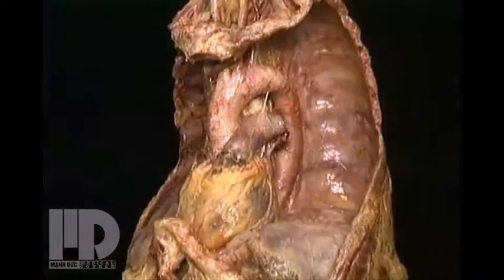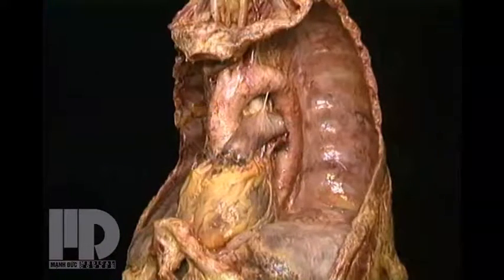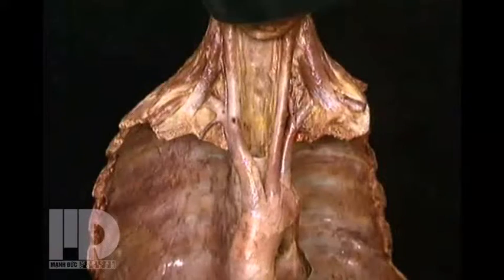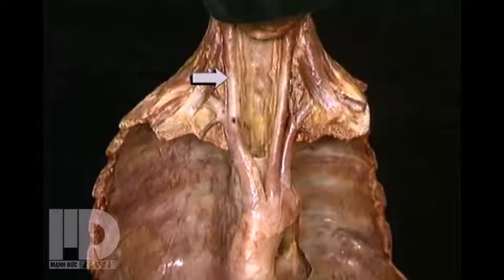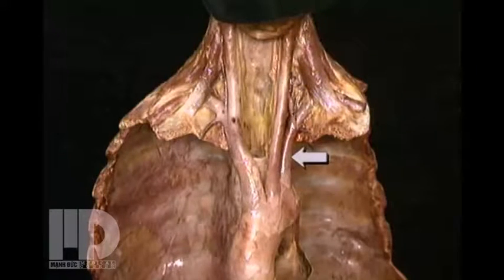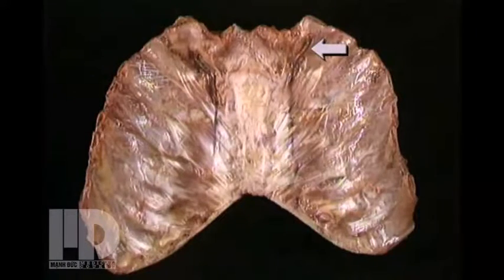Now, let's review what we've seen of the blood vessels and nerves of the thorax. Here's the ascending aorta, the arch of the aorta, and the descending aorta. Here's the brachiocephalic artery, the right subclavian, the right common carotid, the left common carotid, and the left subclavian arteries. Here's the internal thoracic artery.